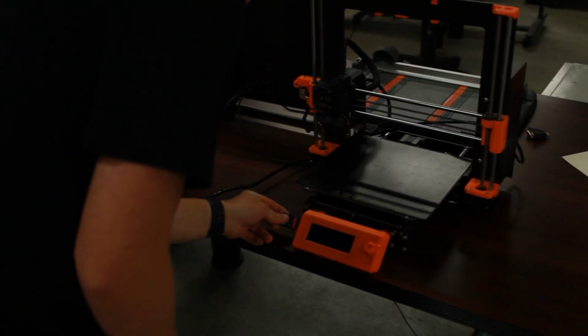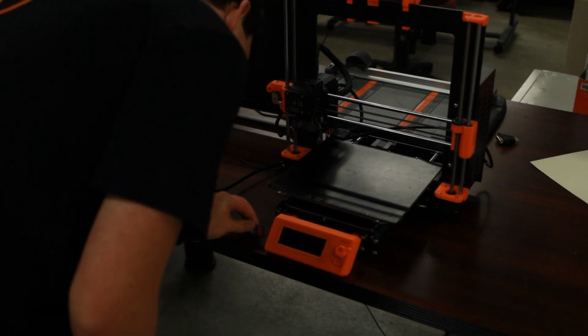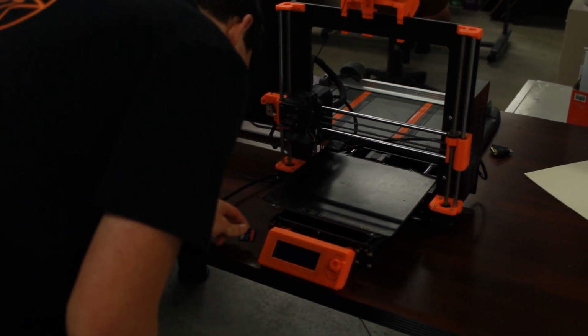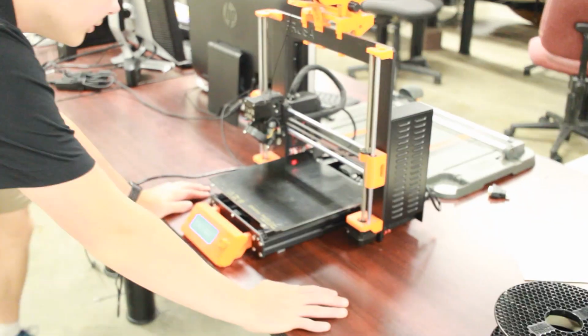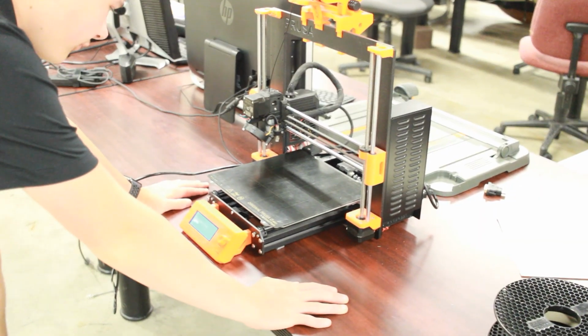SD card slot, we'll slide this in. Which way does it go? Not like that. Does it? I always thought it did. Okay, we got that in, and then we'll flip the power switch. It'll power up. Sorting files.